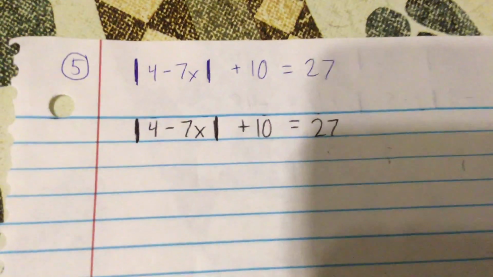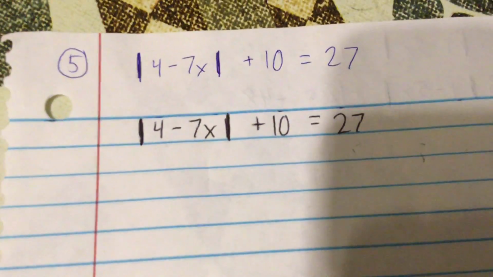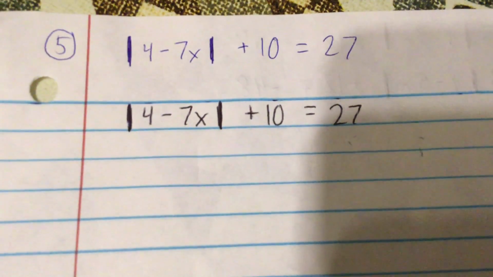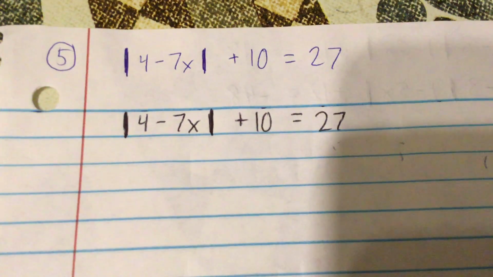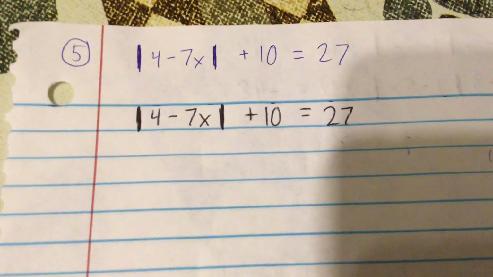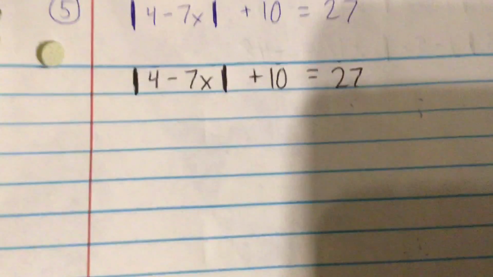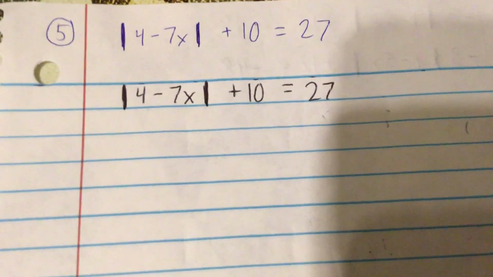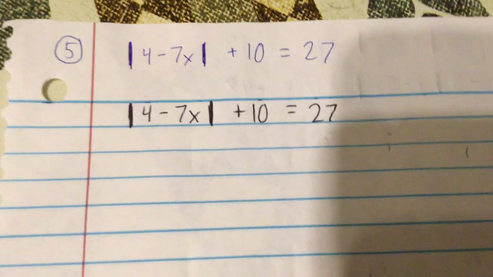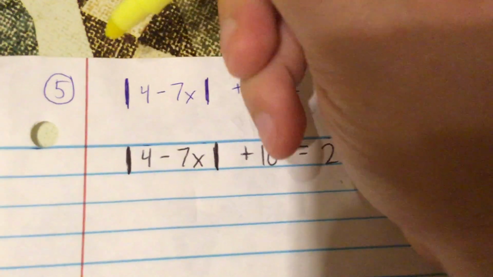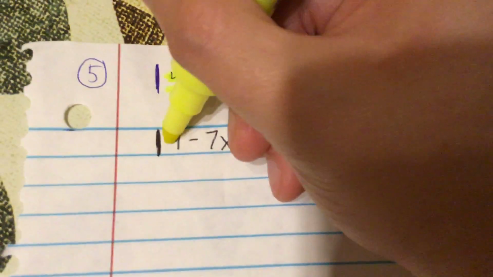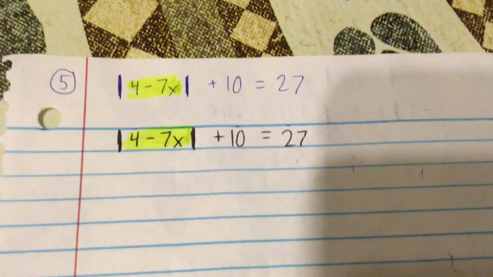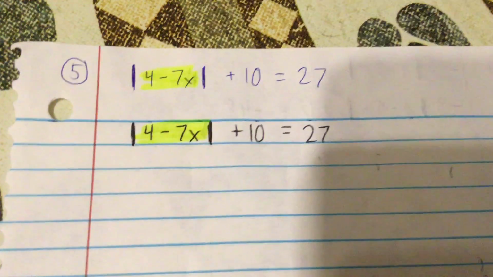So now, the absolute value of 4 minus 7x plus 10 is equal to 27. Are the bars isolated? No. But is this problem solvable? Wait, we haven't done that yet. So the bars are not isolated. So we need to establish how do we get the bars isolated. If this is yellow plus 10 is equal to 17, how do I get yellow isolated?